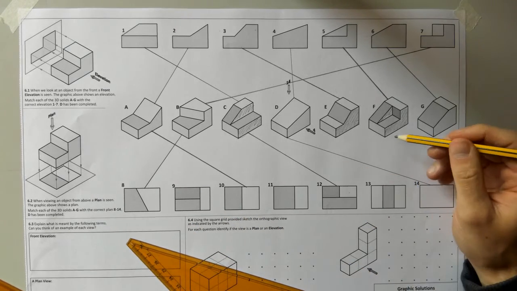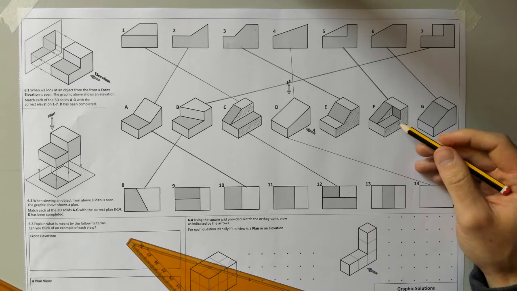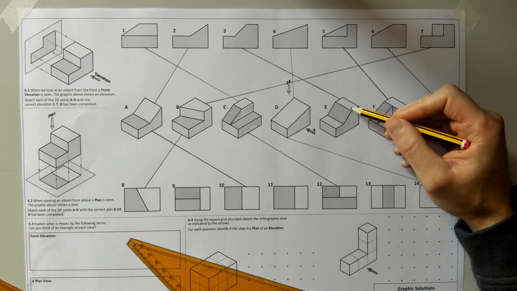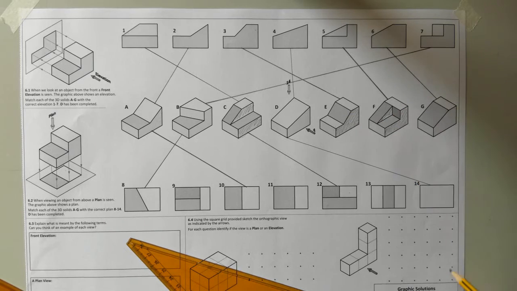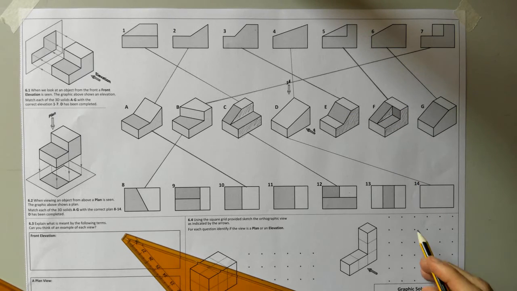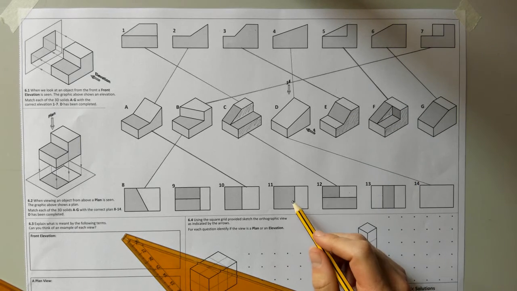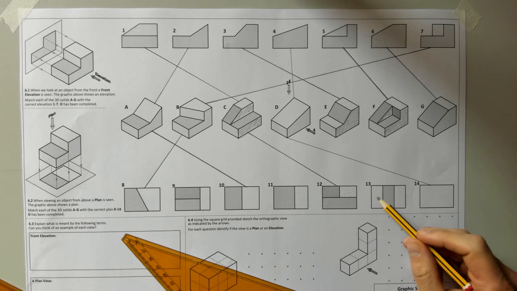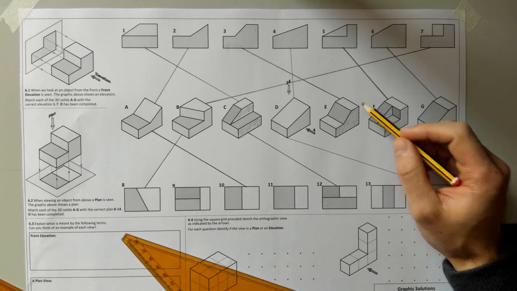So D is already completed. E is the next one. And we can see there's 3 different triangles. There's 2 white ones and a grey one in between. Now if we look down at what we have left, this one only has 2 triangles, and 13 is the one that has a white, grey and white, which matches this one here.